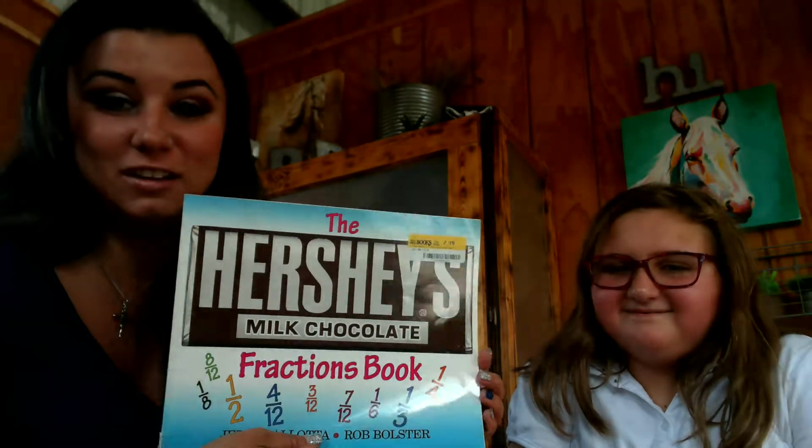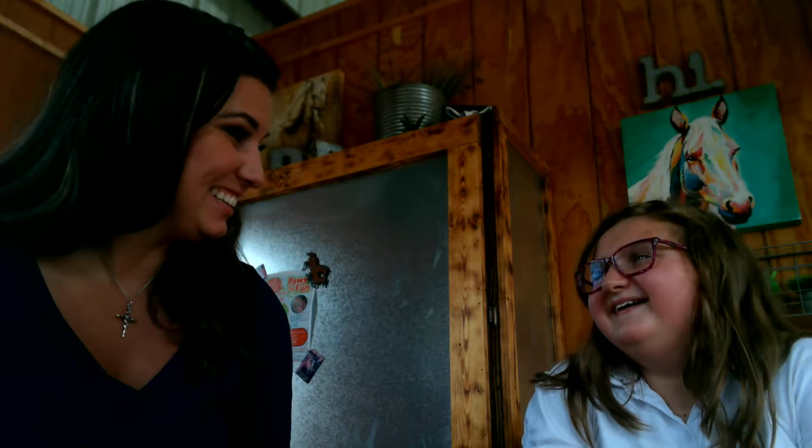And today we are going to read the Hershey's Milk Chocolate Fraction Book. Do you know what fractions are? Yes. What are fractions? They are like when you split things up instead of having a whole. Okay, that's a good definition. A whole number. 1 over 1 equals 1.